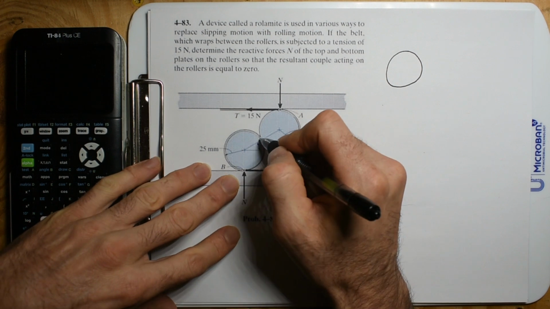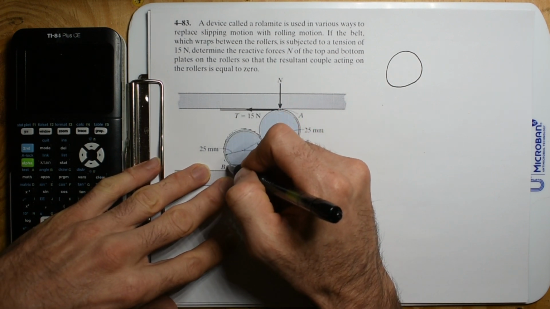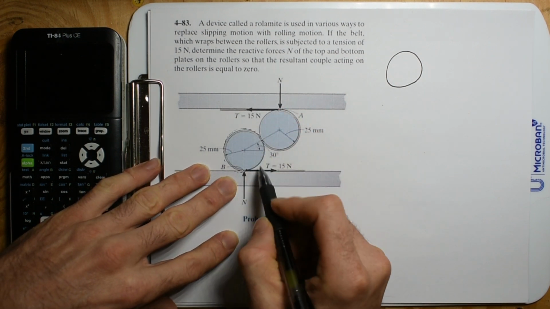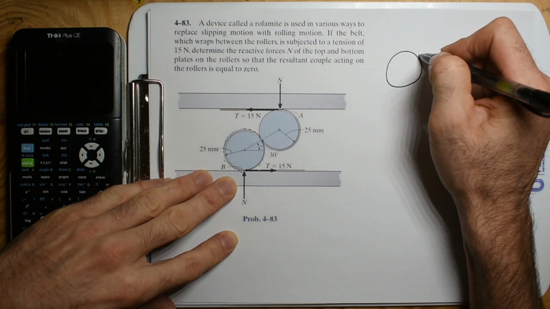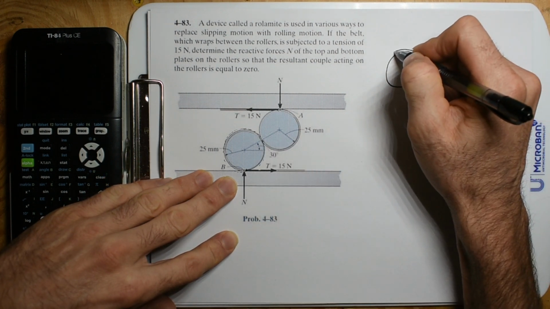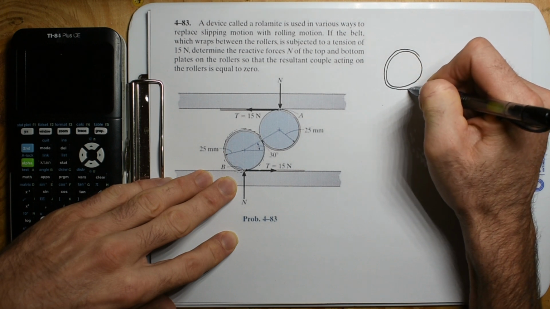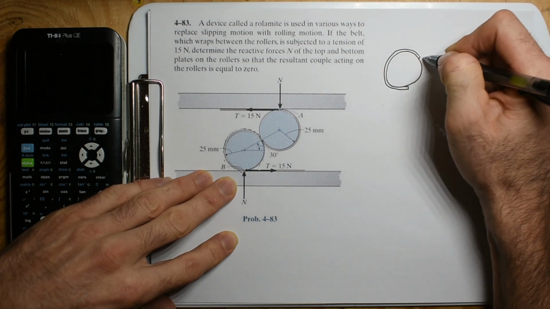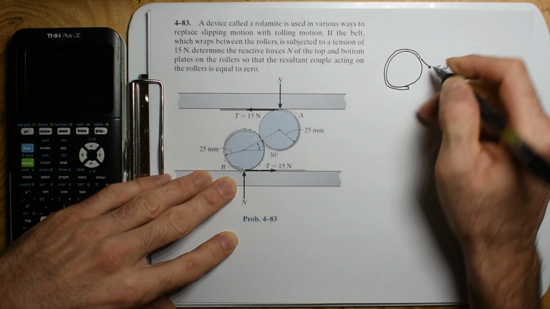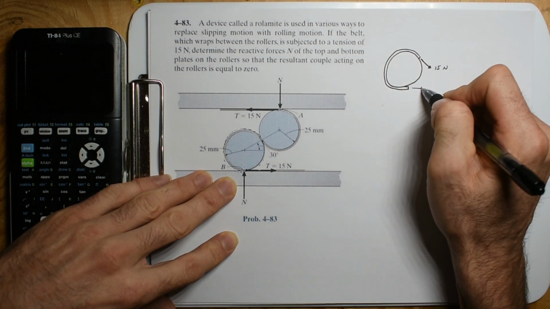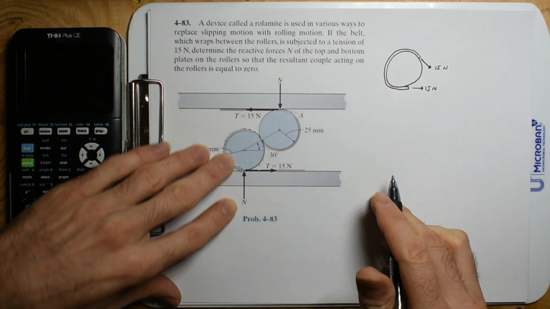Sometimes you don't know what you're cutting. Am I cutting the rope itself, right through there and right through there? I have not only the drum, but also the rope that goes around, and I'm cutting the rope right there and right there. So on this, I'm going to have 15 newtons right there, and then 15 newtons right there.